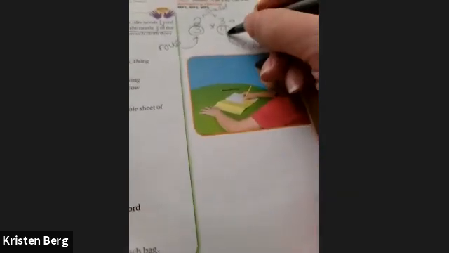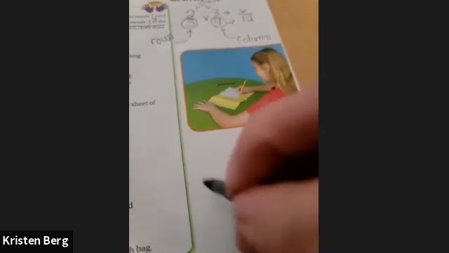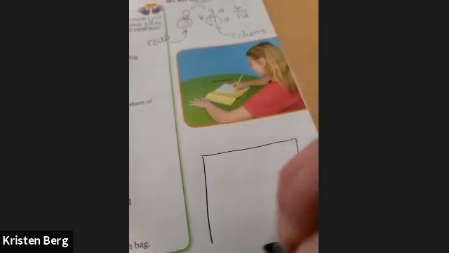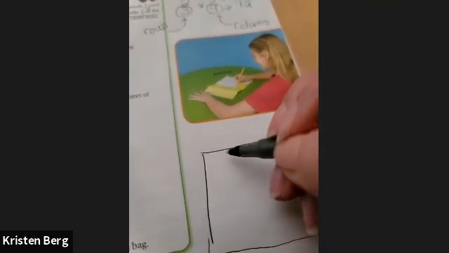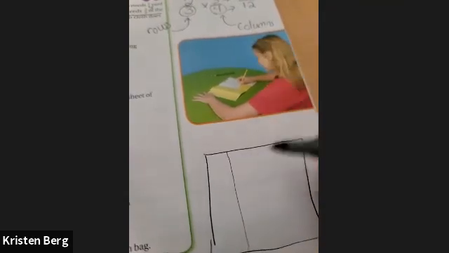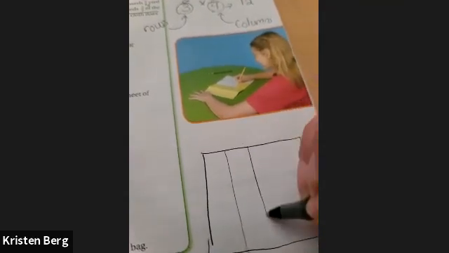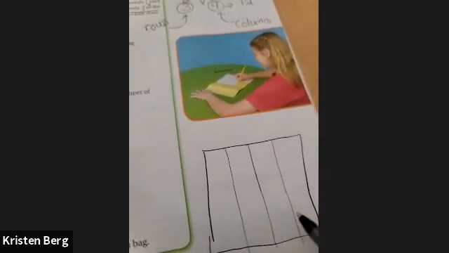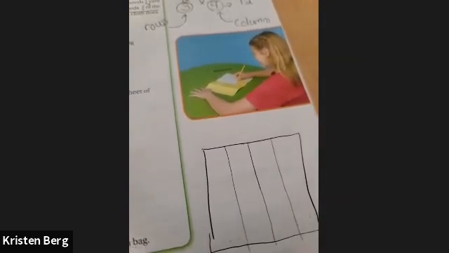So I'm going to show you how to do the models. This is telling you you need 4 columns. So I'm going to make a box. I'm going to make 4 columns, and that's 4 up and downs. So in order to show 4 of these columns, I need actually one less of 4 lines. So that would be 3 lines, and then that should make 4 columns.